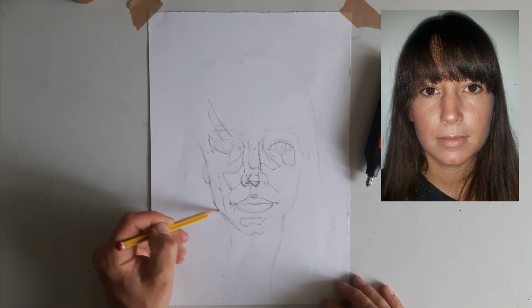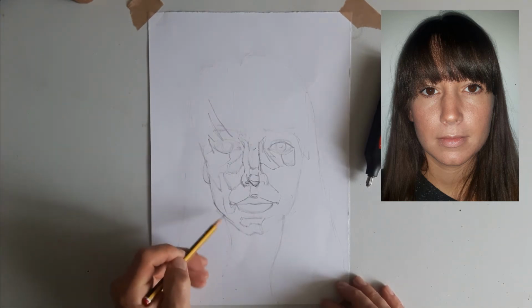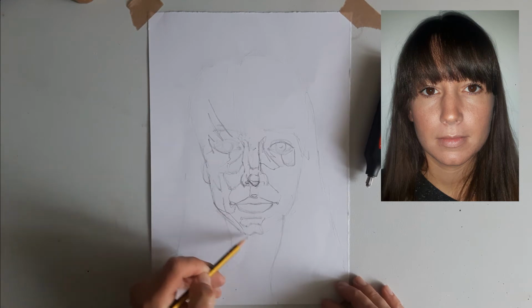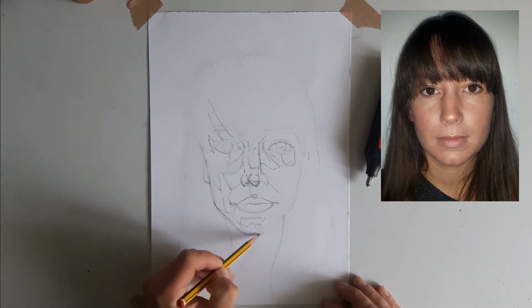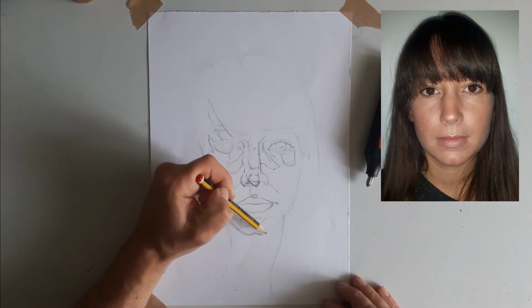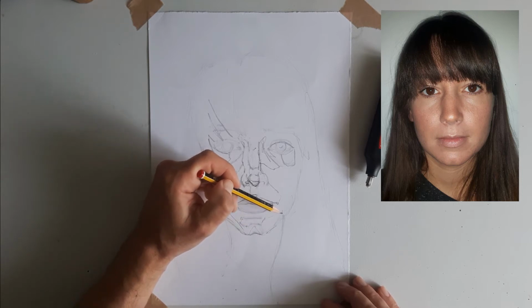It's worth pointing out here again that what we're aiming to do is divide the face into sections. These are planes, three-dimensional surfaces of the face, where a dark tone meets a light tone, or a light tone meets a mid-tone, for example.